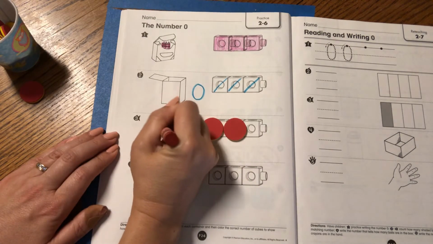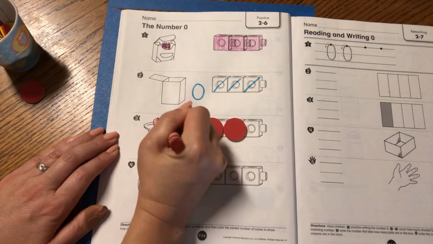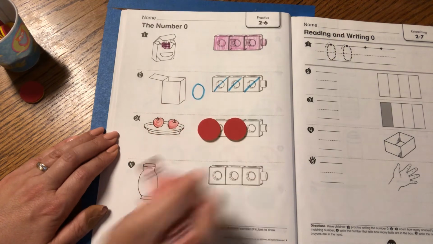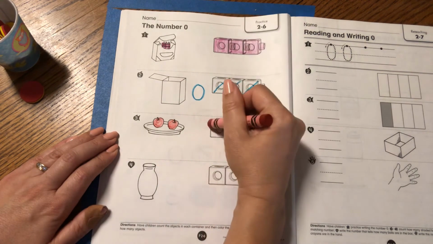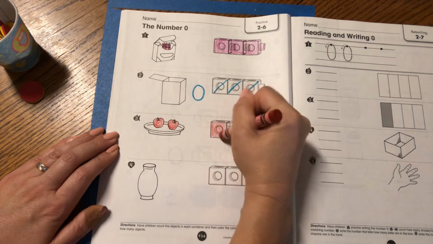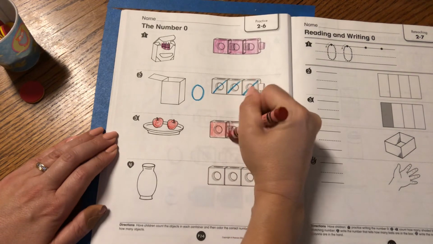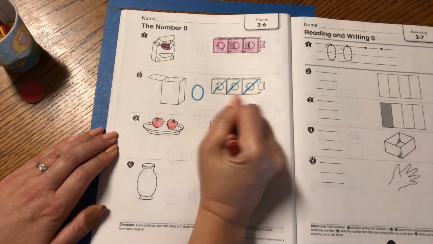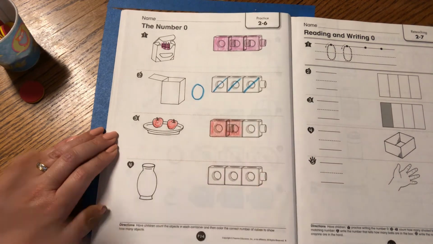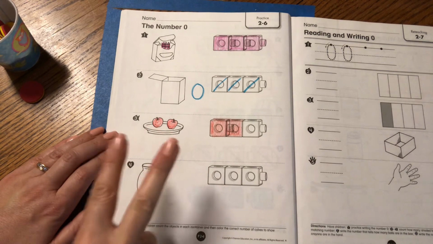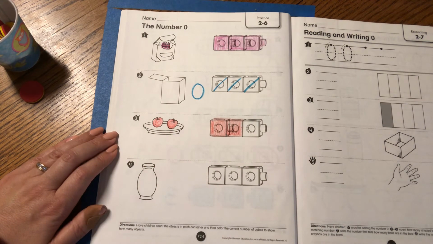1 apple, 2 apples, and now I will color 2 cubes. 1 cube, 2 cubes. Remember, I am not going to color my 3rd cube because there are only 2 apples. Great job, friends. Let's go ahead now and look at this little heart number 4.